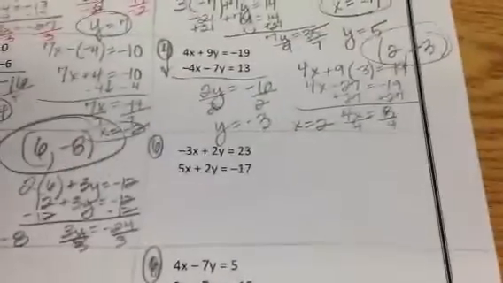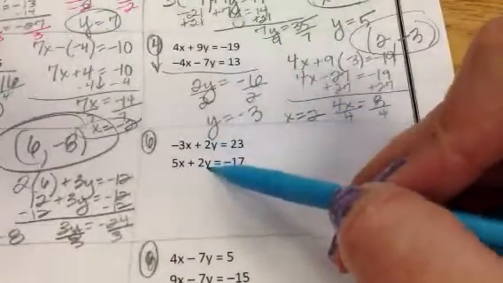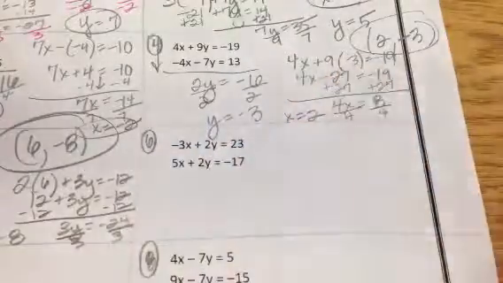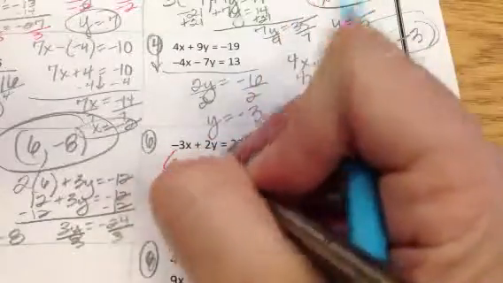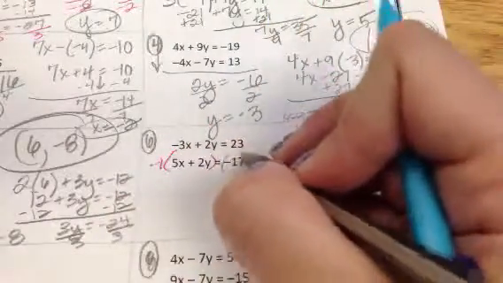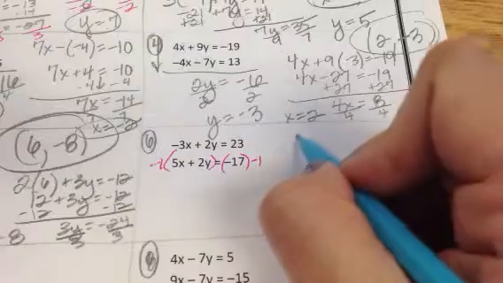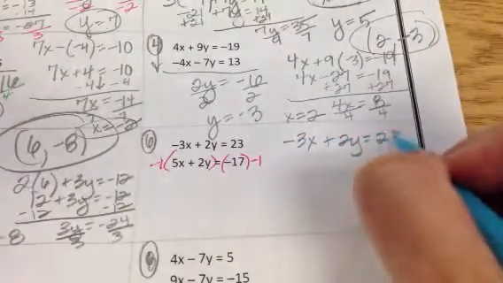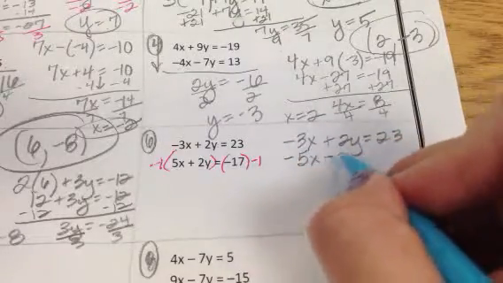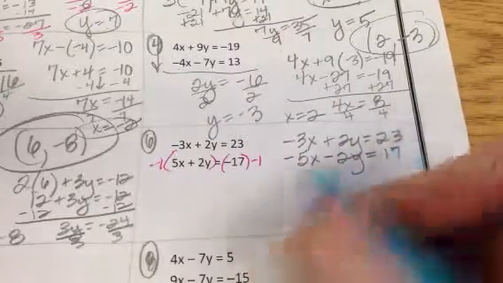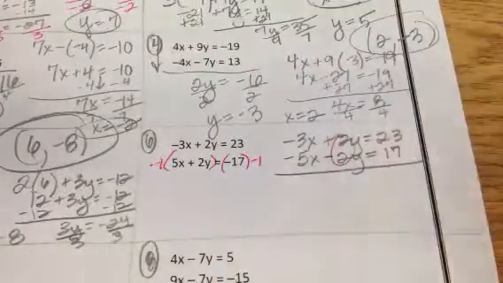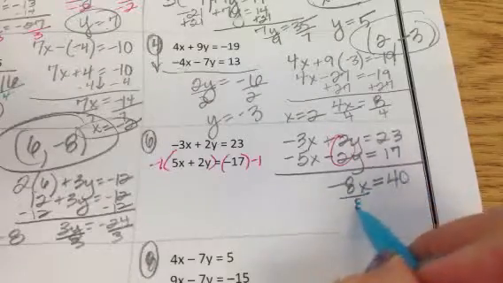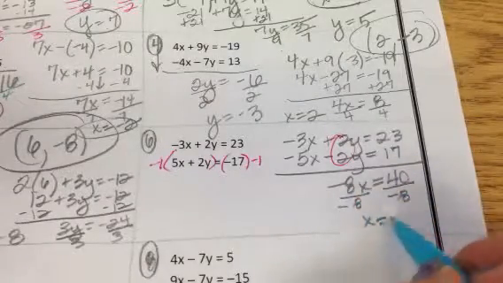Number 6. In problem 6, I don't have opposite coefficients, but what I do see is that I've got a positive 2y and a negative 2y. I can multiply my second equation by negative 1 like I've done on some of the others. Rewrite my system, negative 3x plus 2y equals 23. Negative 5x minus 2y equals 17. When I combine down, my y's go away. Negative 8x equals 40. When I divide by negative 8, I get x equals negative 5.